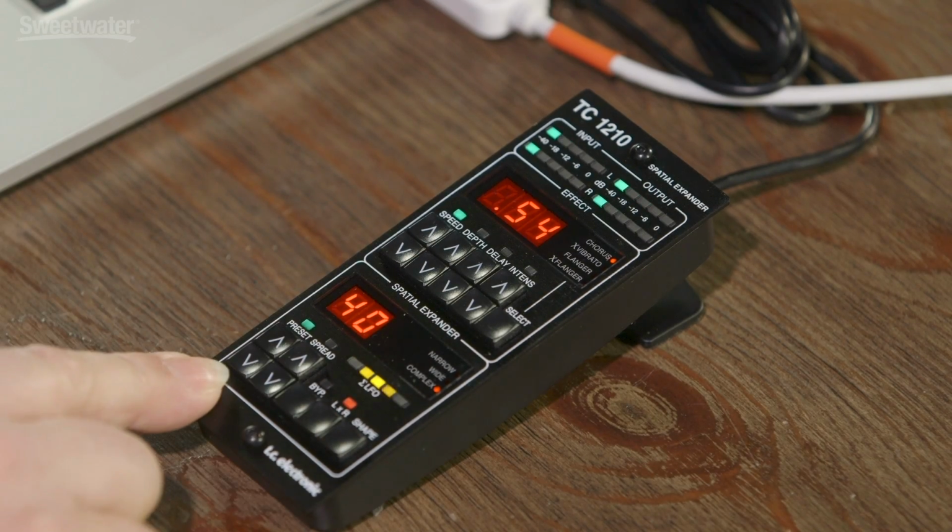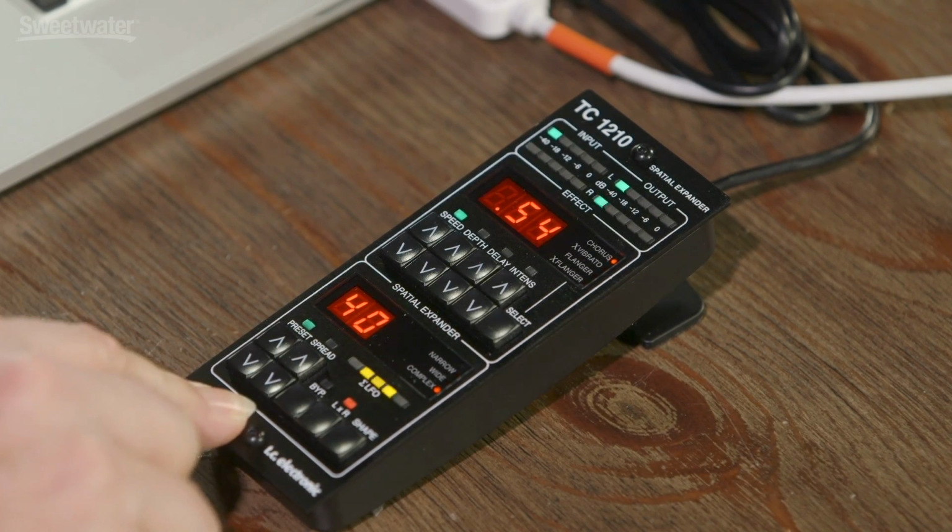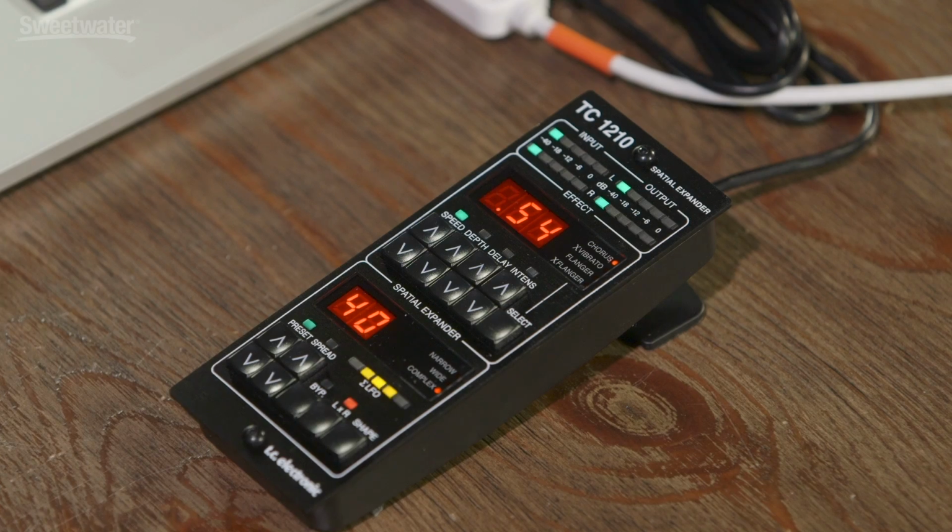Now, depending on the effect, that intensity control will change what it's doing. It may do a wet-dry mix. It may be adding more feedback, so it depends on the effect that you're running. At the bottom, we can select our presets, and we can also adjust the stereo spread here. We can bypass and we can access left and right channel crossfeed, as well as the shape of the modulating waveform. So let's listen to some of the presets and hear what this plugin can do.